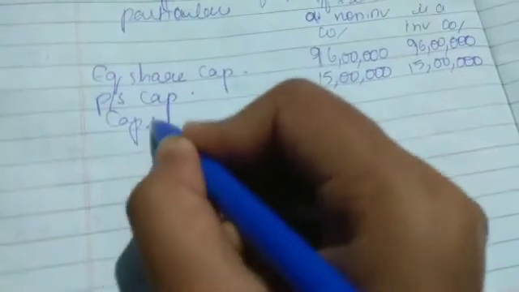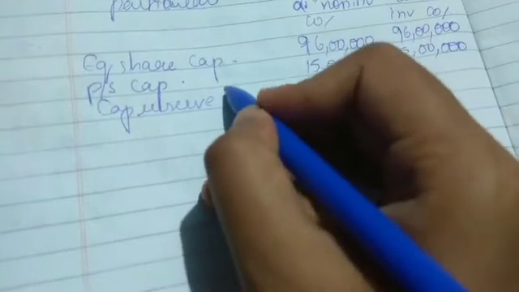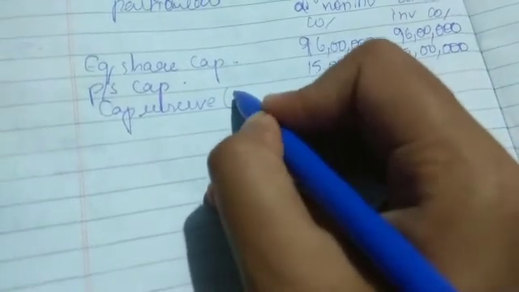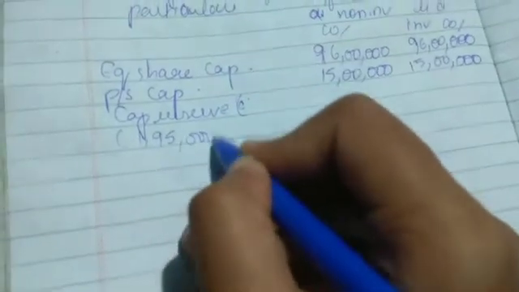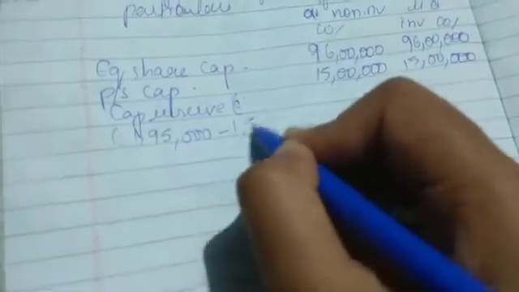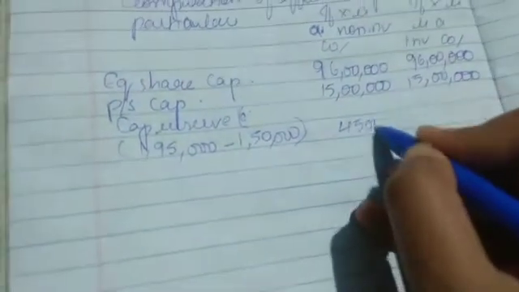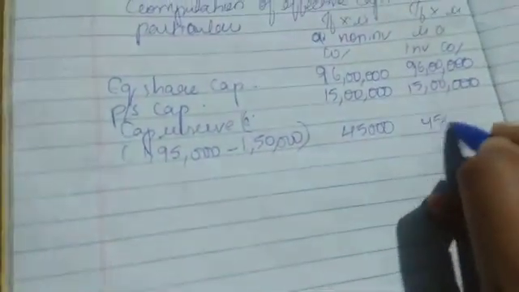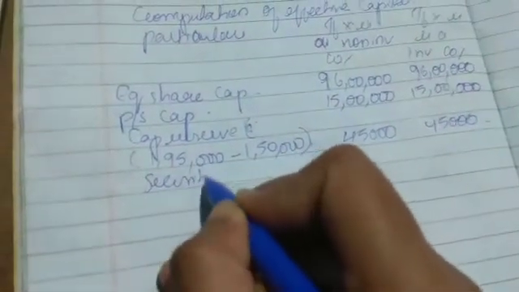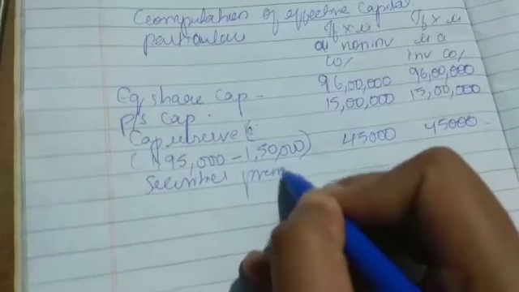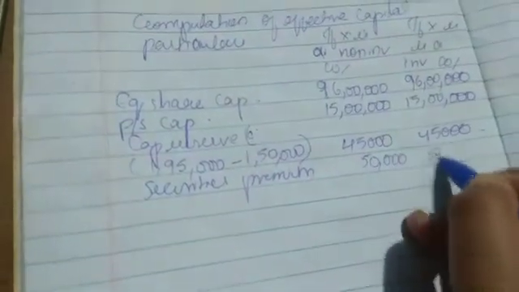Capital reserve, that is 1,95,000 minus 1,50,000 is 45,000. So it applies to both the cases. Next is securities premium, which is 50,000, applies to both the cases.